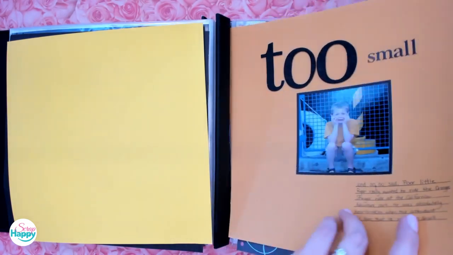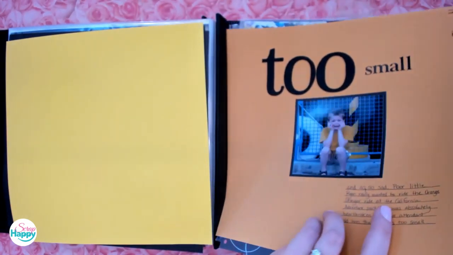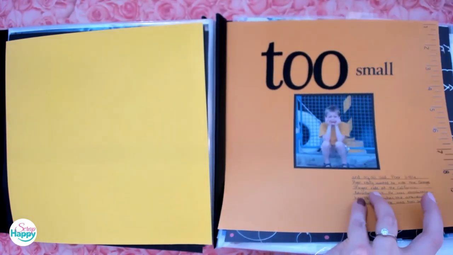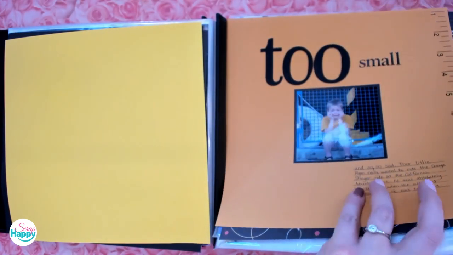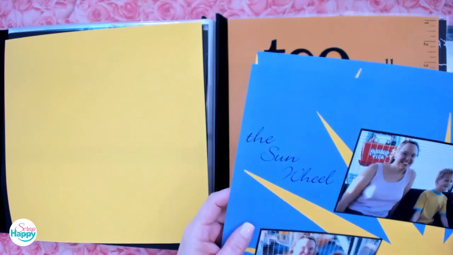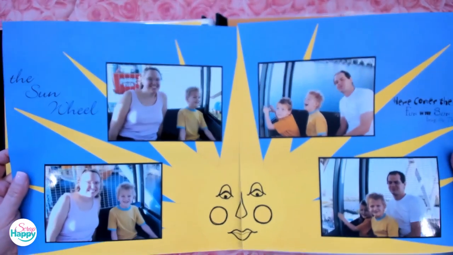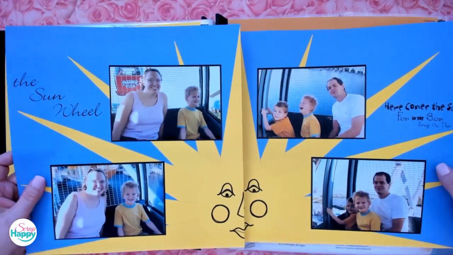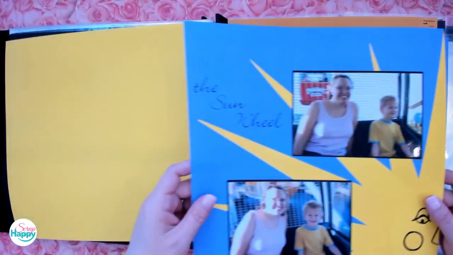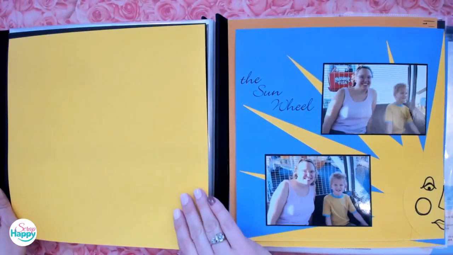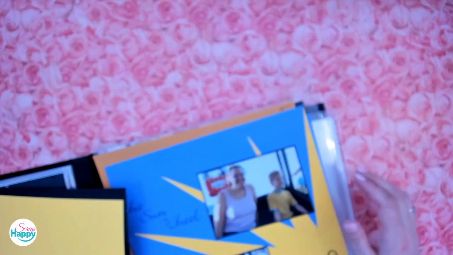Yeah, and I don't think there's anything else hiding in here. Oh, there, I guess there's this one here. A little two-page kind of thing. I was having lots of fun with paper piecing at the time, as you can tell.